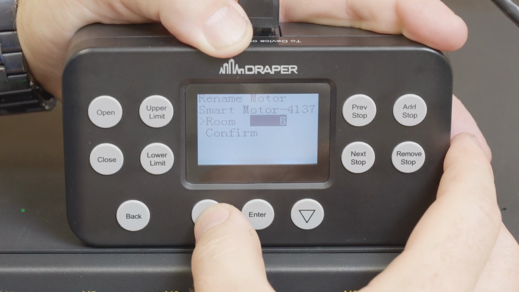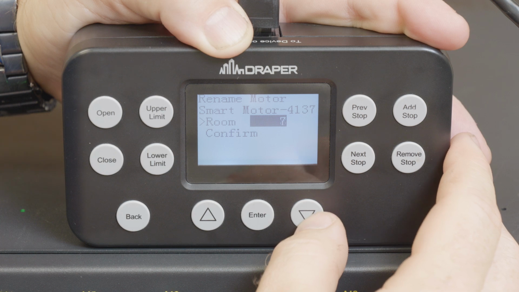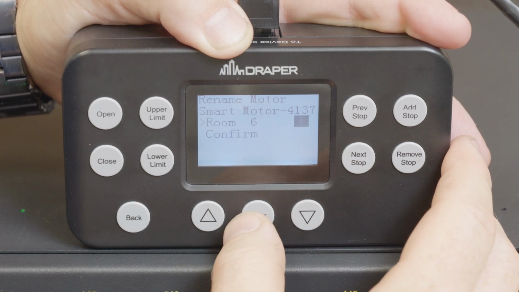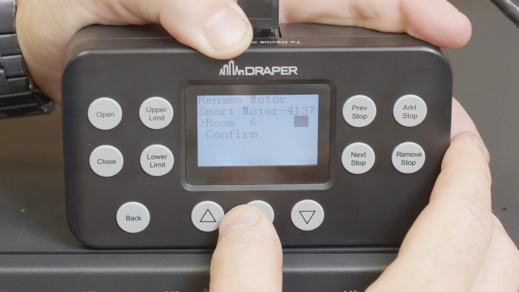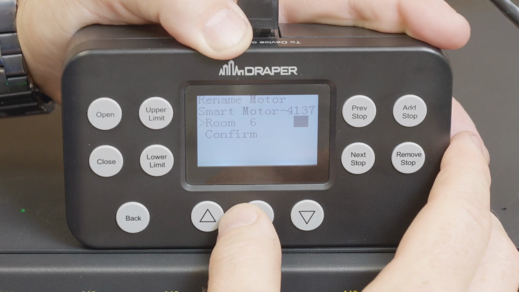I can simply navigate through the numbers, and then I have the option to add a second numerical value that will be separated with a hyphen.